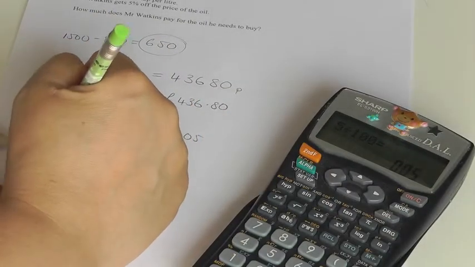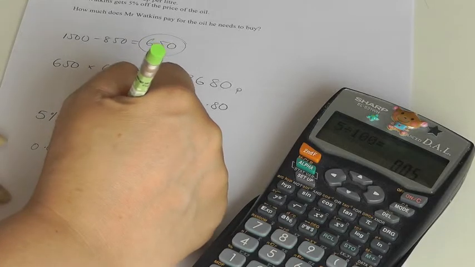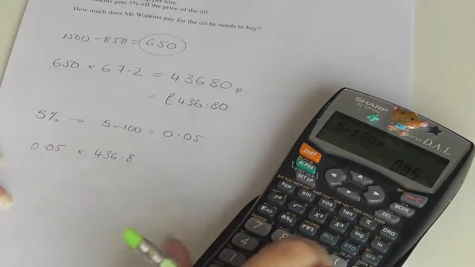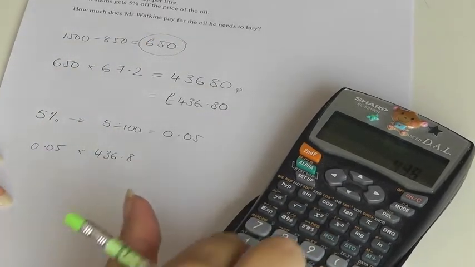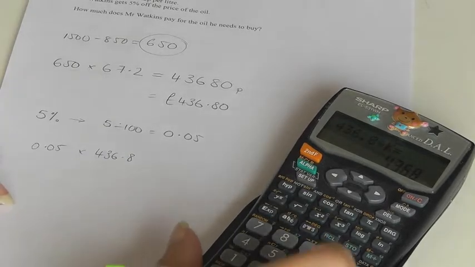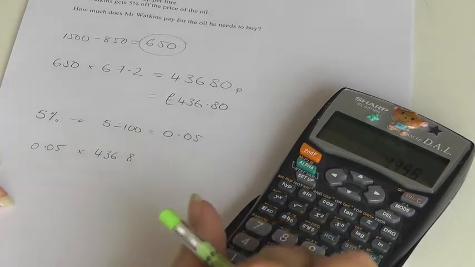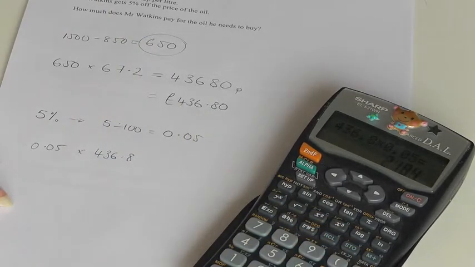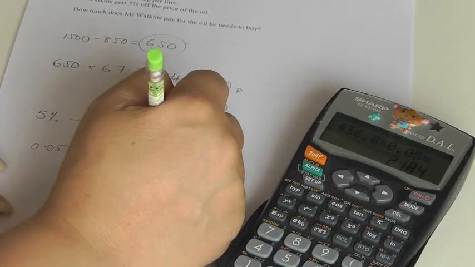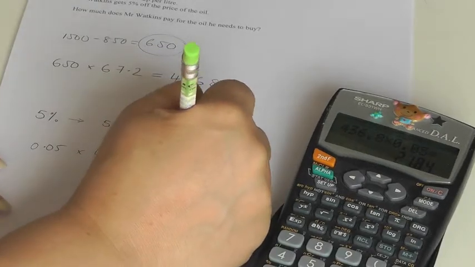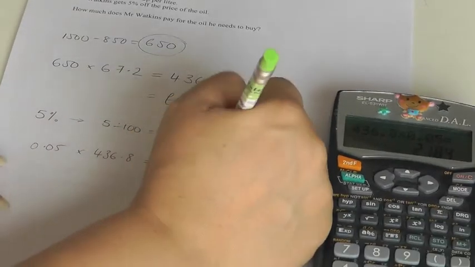So 0.05 times 436.8. Okay, now that answer is £21.84. So that's my discount.